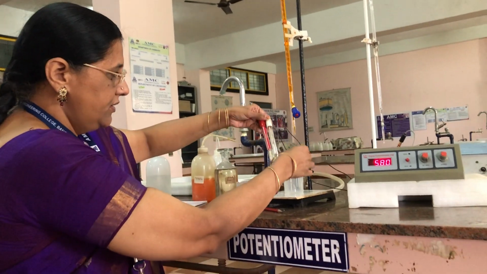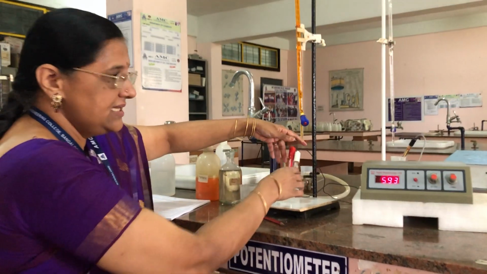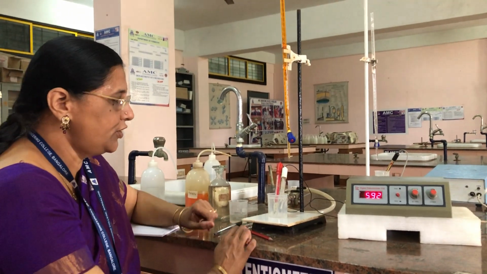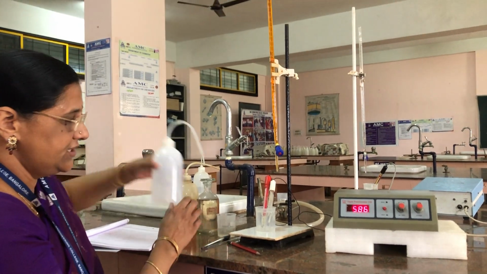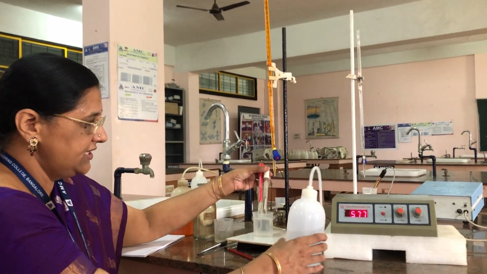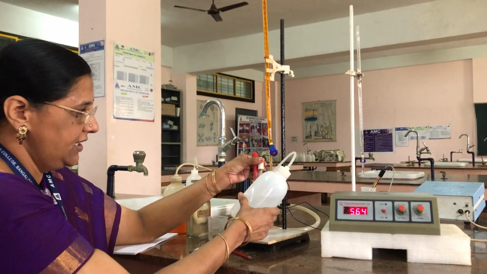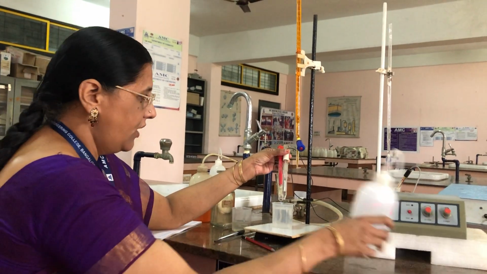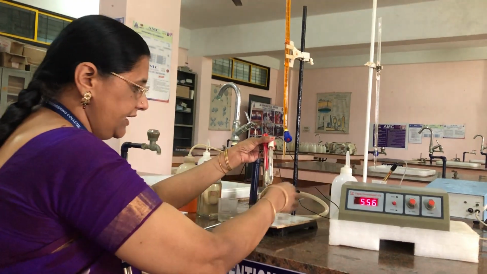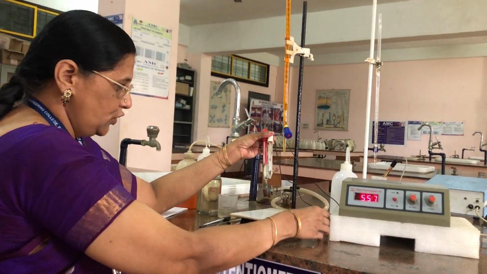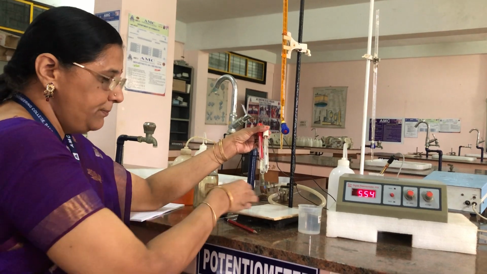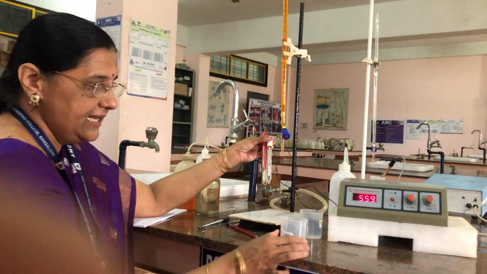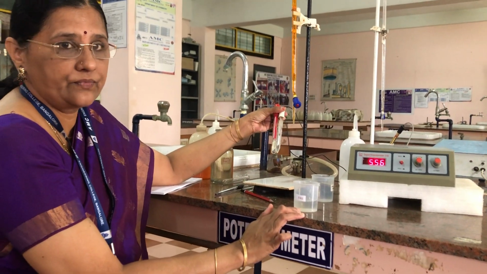So now we will start doing the experiment. Before we do the experiment, first we have to wash these two electrodes carefully with distilled water on all sides. And now take out the beaker containing distilled water. Now you are taking a beaker containing FAS solution.